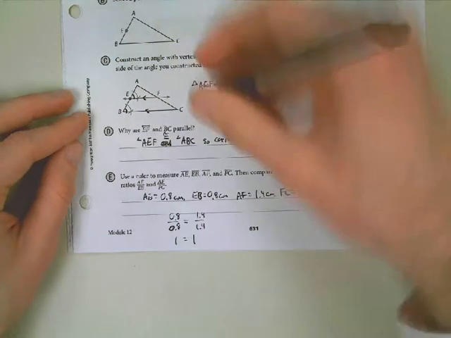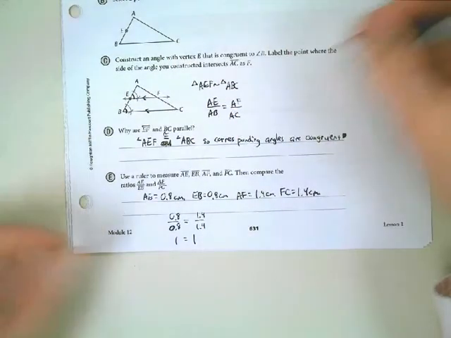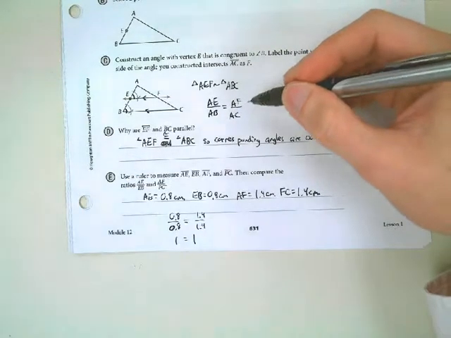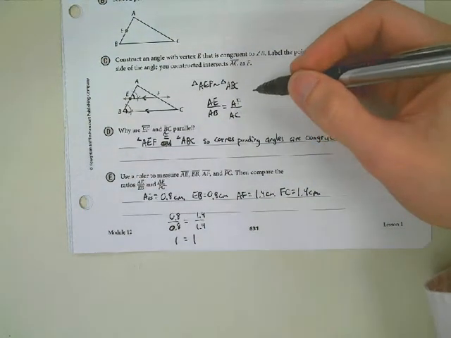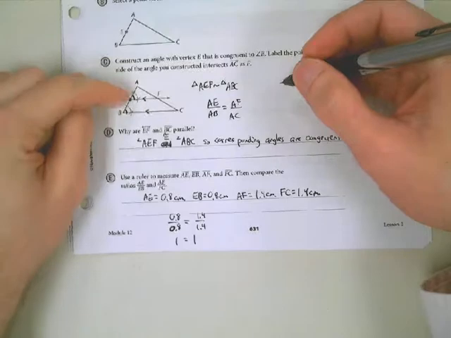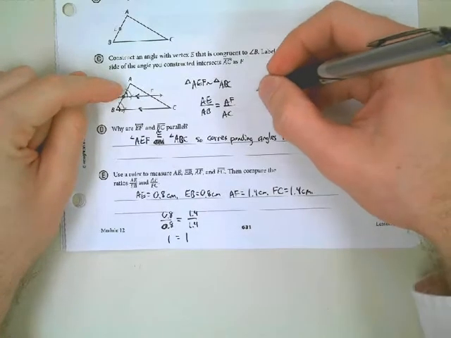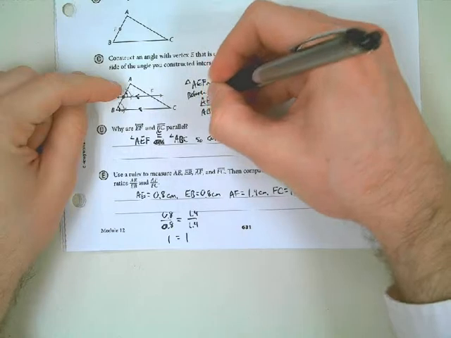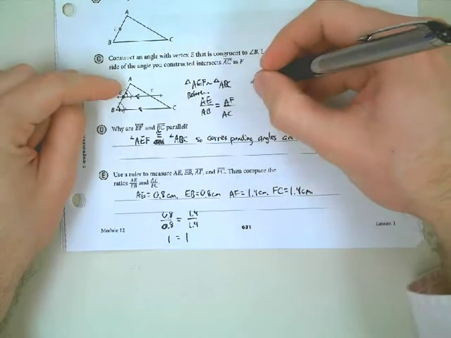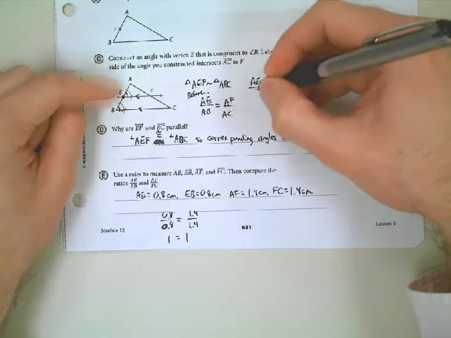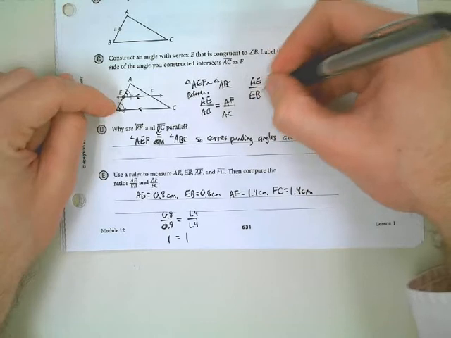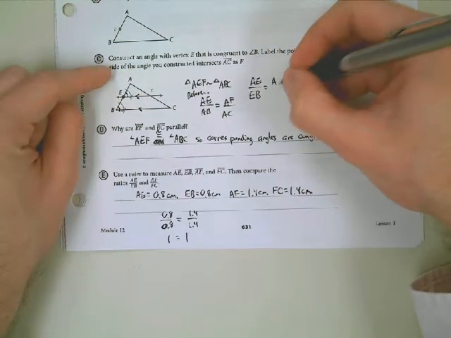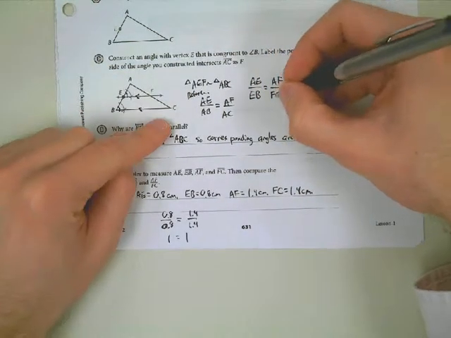That is something we had before today. But now look at the relationship. Now we can say that AE over EB is going to equal AF over FC. So this is what we're going to look at today.